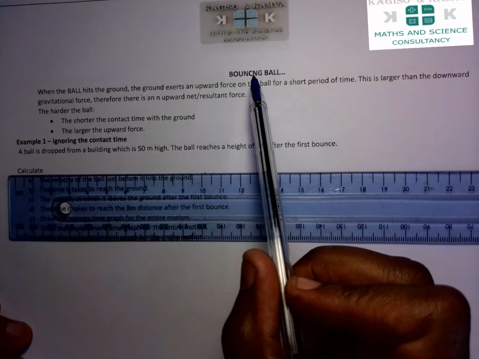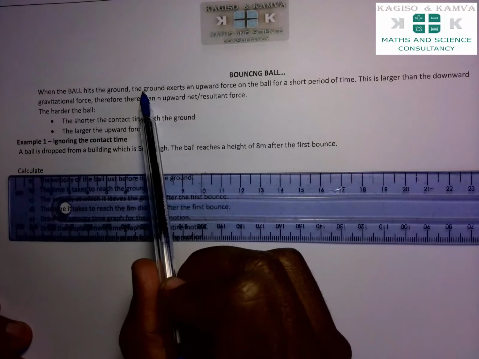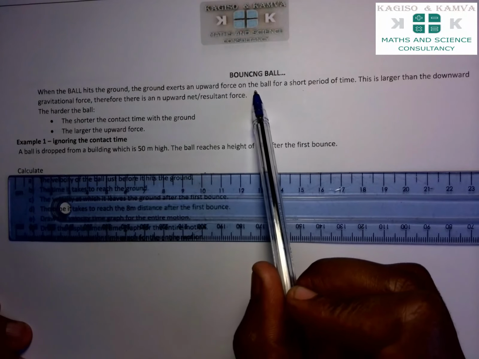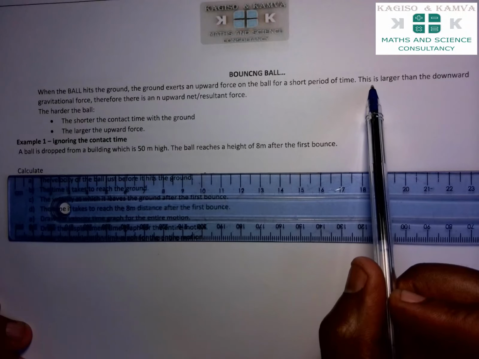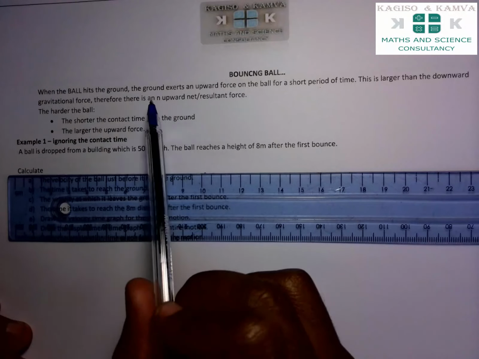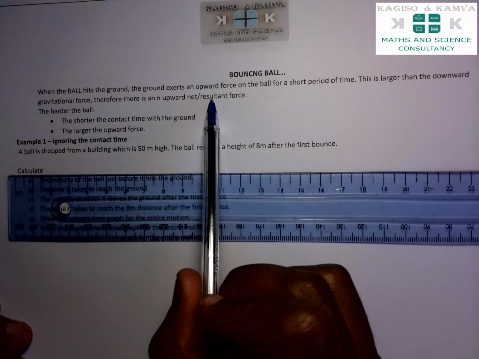Now, when the ball hits the ground, what happens is the ground exerts an upward force on the ball for a short period of time. This is larger than the downward gravitational force. Therefore, there is an upward net resultant force.